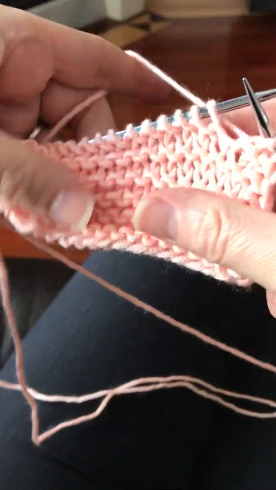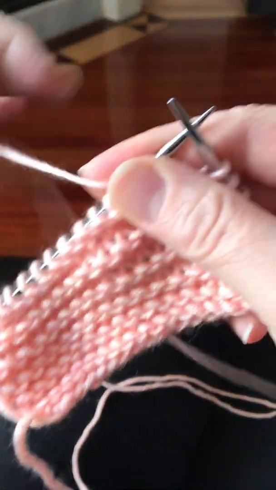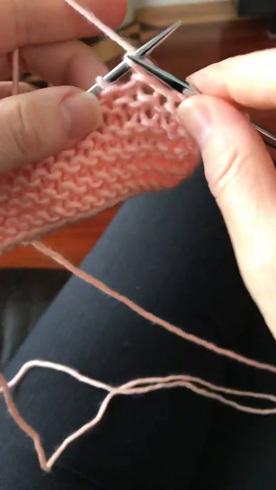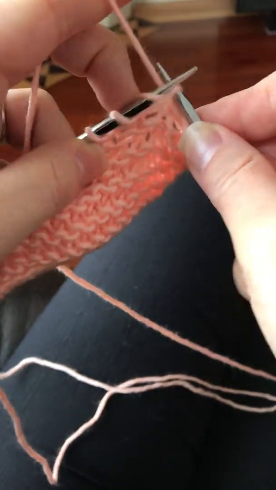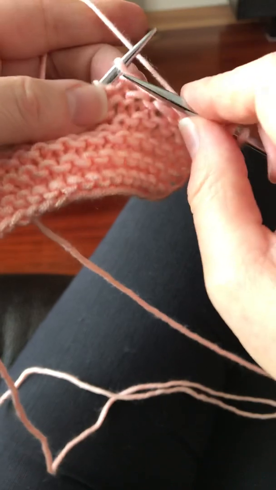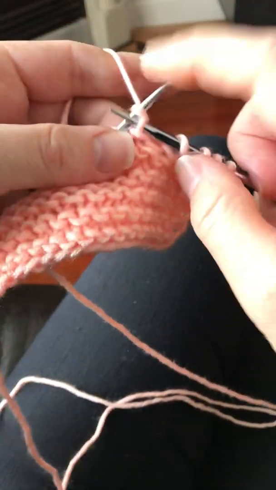if you are using this particular stitch, then you have to knit through this front leg and pick up stitches.